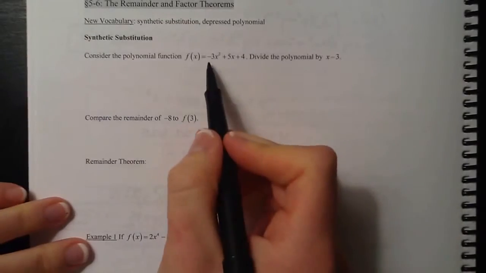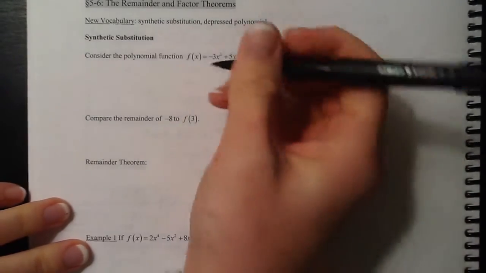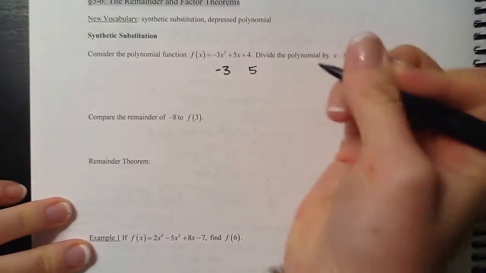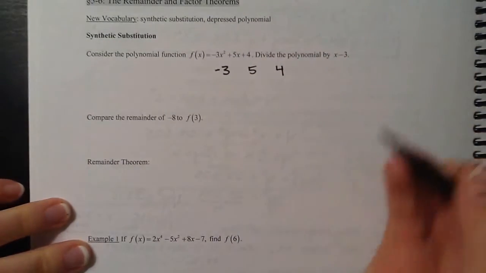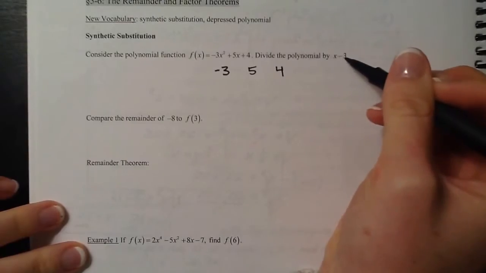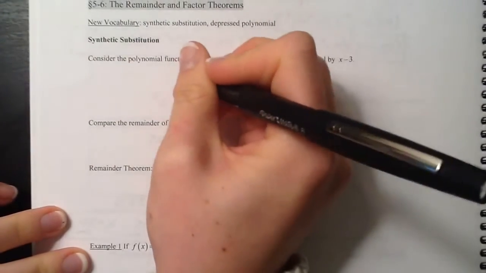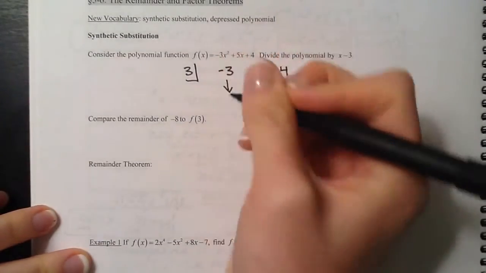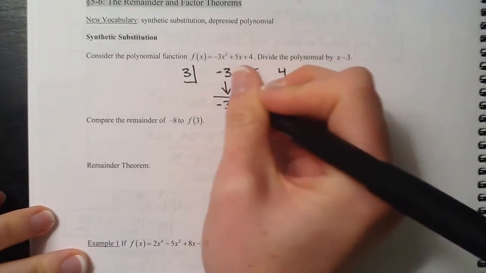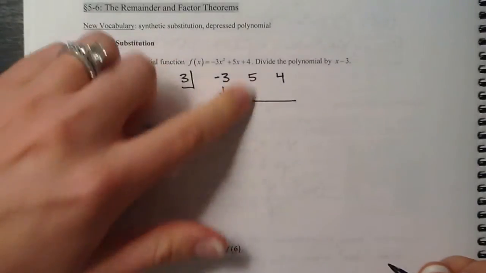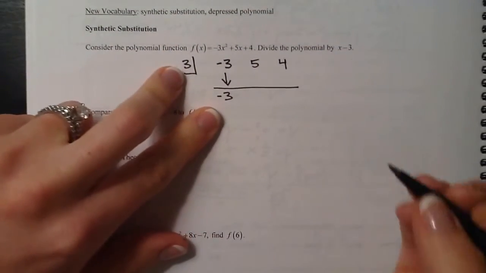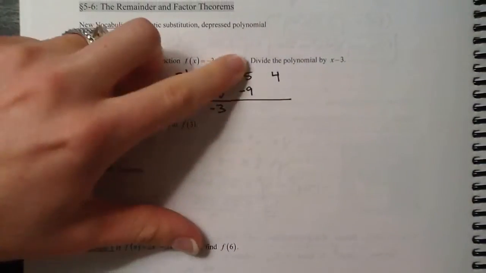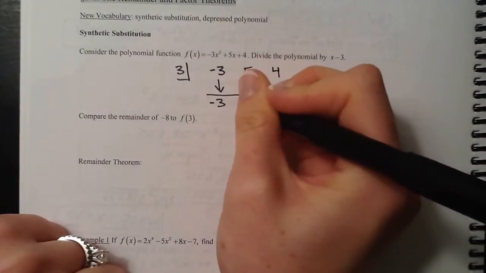So remember, we take the coefficients and we write them in order. So we take negative 3 off the x squared, 5 off the x, and then 4 is the constant. And then for x minus 3, you would put positive 3 in a little box over here. You always take the opposite of what you see. So we bring down this first term, the negative 3, and then we start this process of multiplying and adding. So we multiply these two numbers together. 3 times negative 3 gives us negative 9, and then we add this column, and that gives us negative 12.